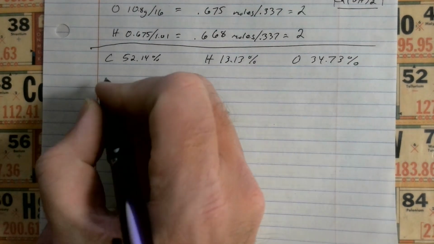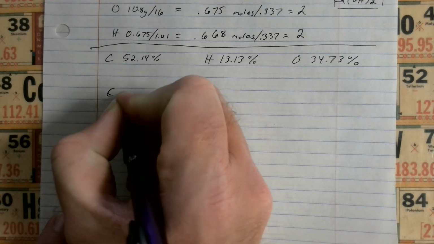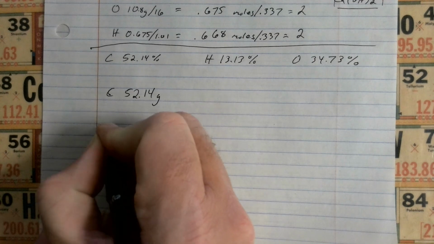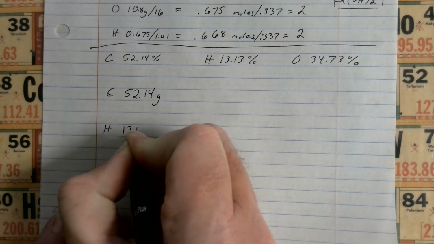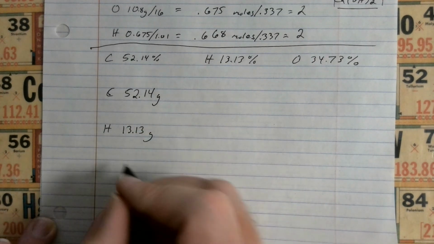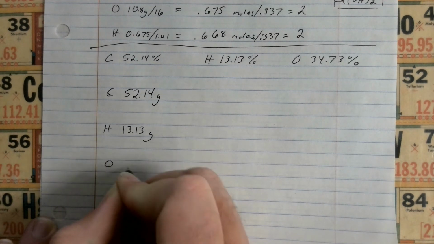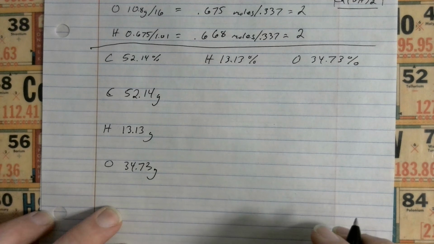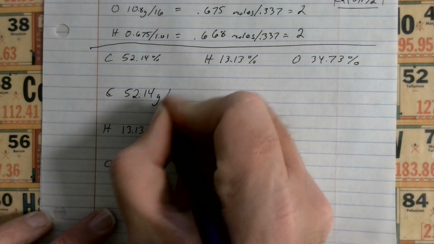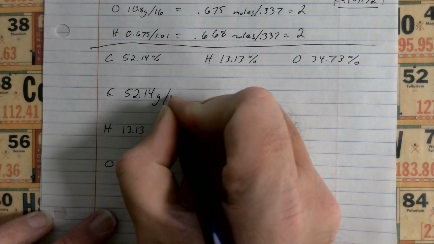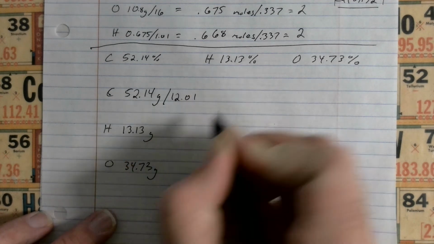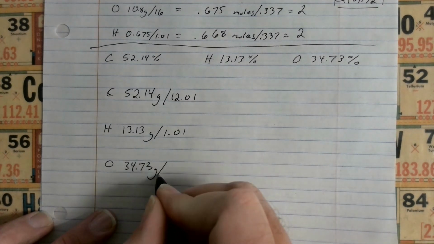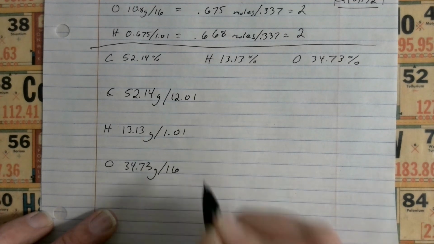So for carbon, I have 52.14 grams. For hydrogen, I have 13.13 grams. And for oxygen, I have 34.73 grams. Then I'm going to divide each one by their molar mass, just like we did with the other one: 12.01 for carbon, 1.01 for hydrogen, and 16 for oxygen.